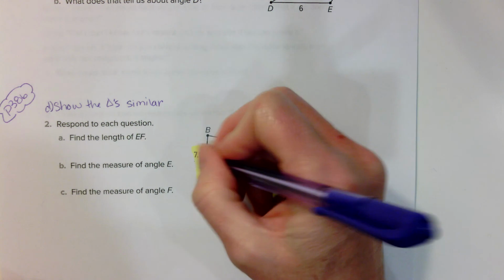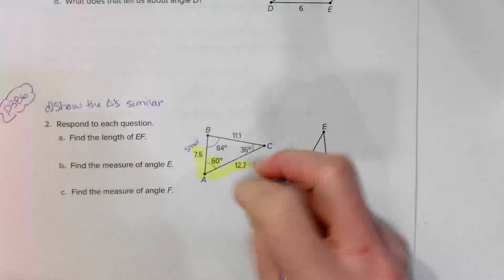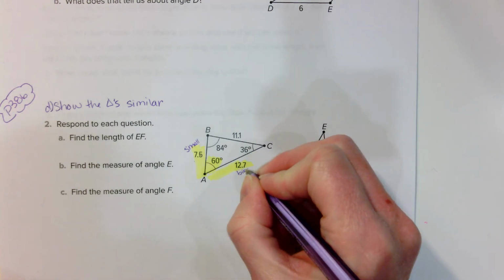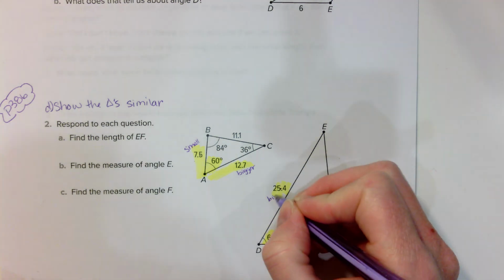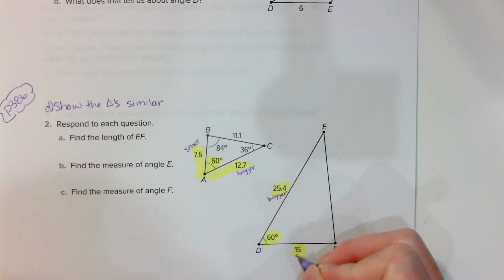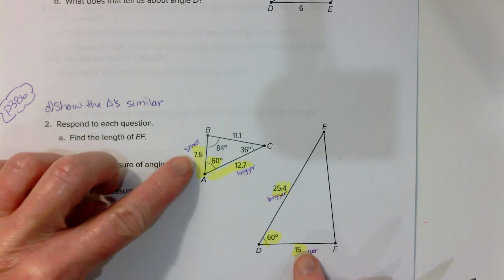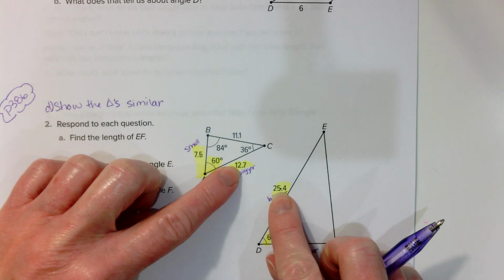So let's compare my 2 numbers. 7.5 is smaller than 12.7, so this one is bigger. Now I look at 25 and 15. This number is the bigger number, and this number is the smaller number of the 2. So I'm going to put the 7.5 with the 15 and the 12.7 with the 25.4.